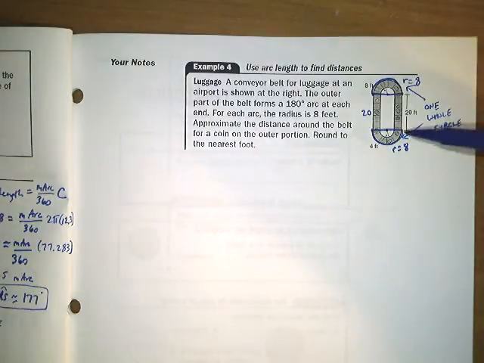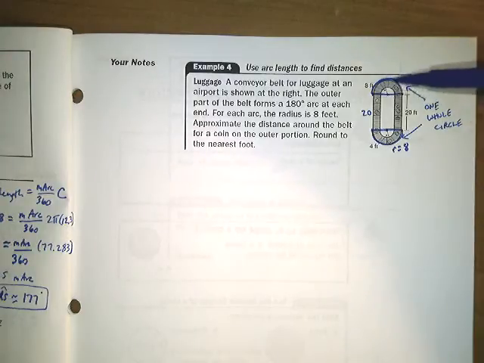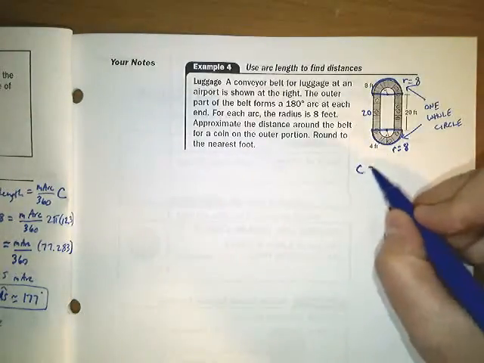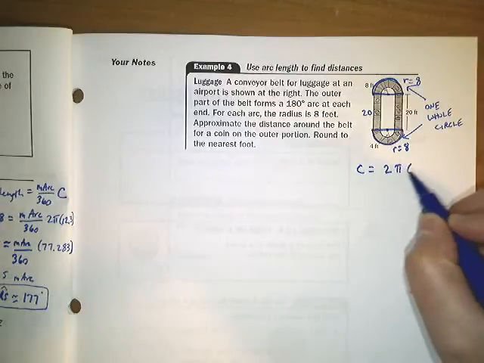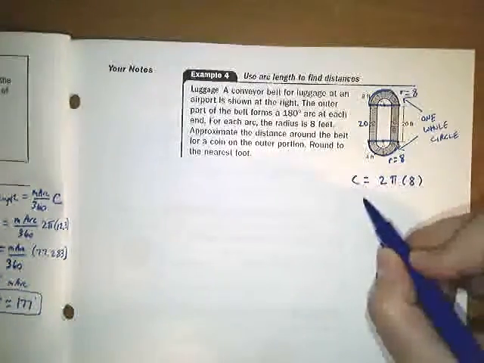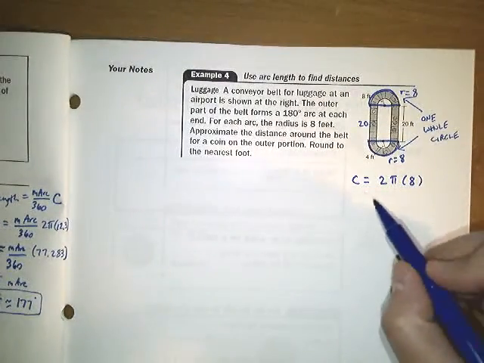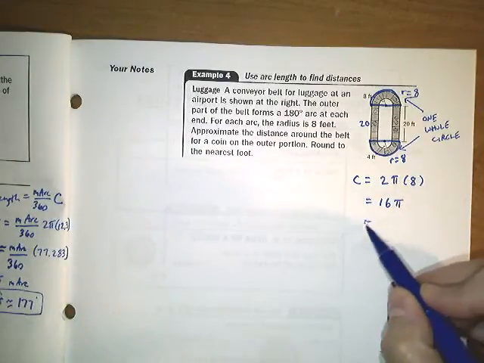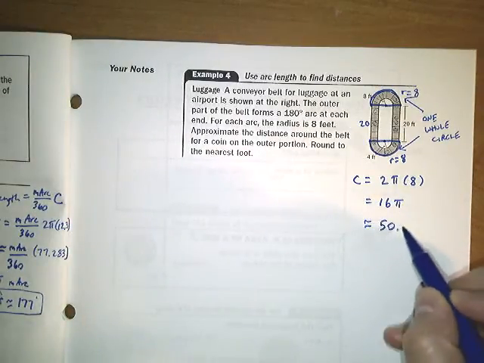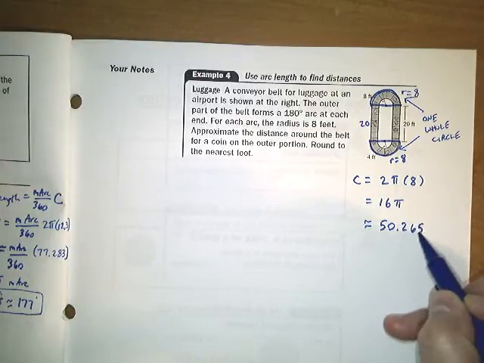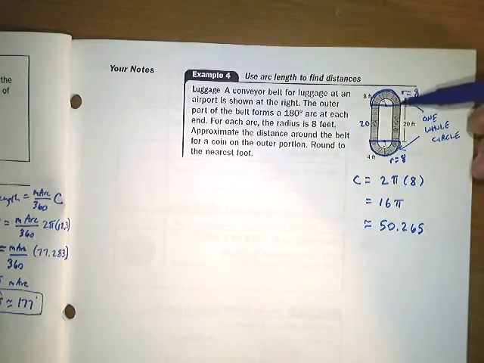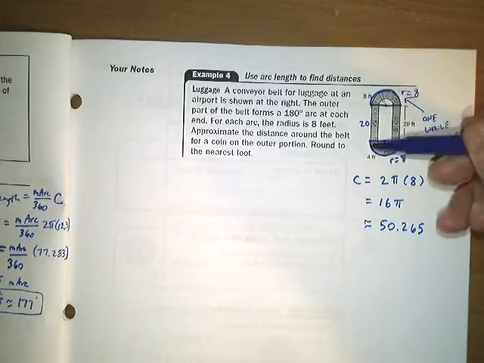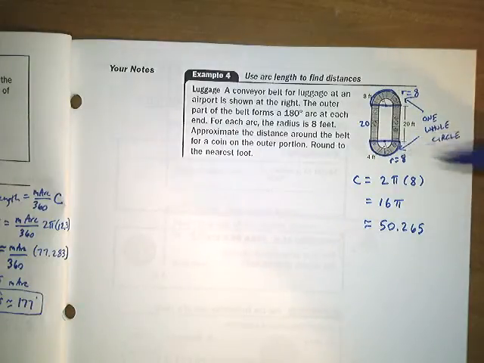So I'm going to find the circumference of the circle as you go around this half plus this half. That would be 2 times pi times the radius of 8, which would give me 16 pi, which is approximately 50.265. That is if you travel around the outside edge of this top part and the outside edge of the bottom part, because that's one full circle circumference.